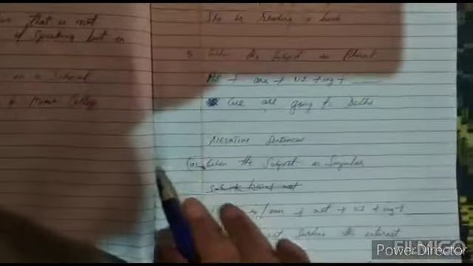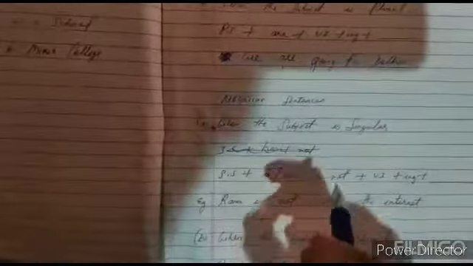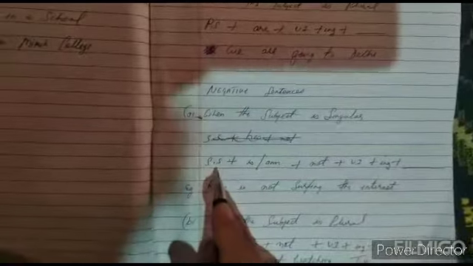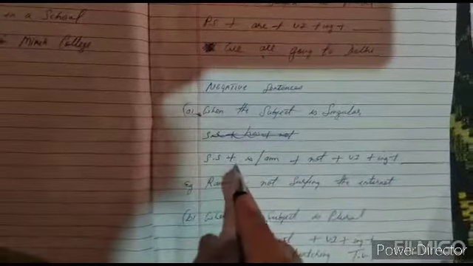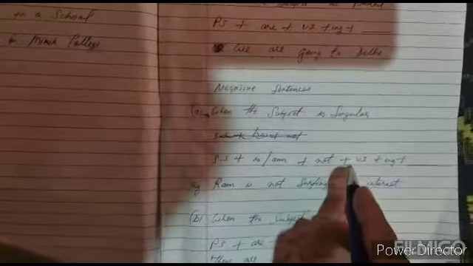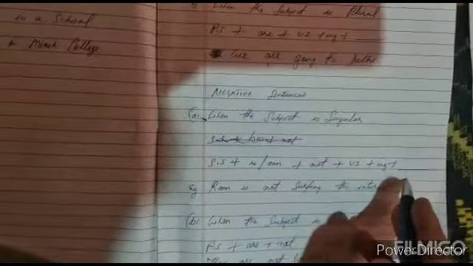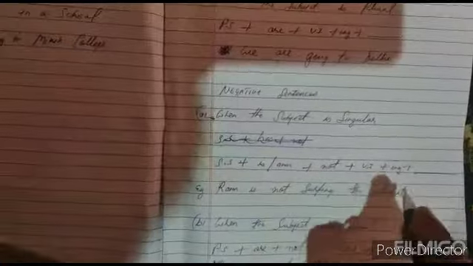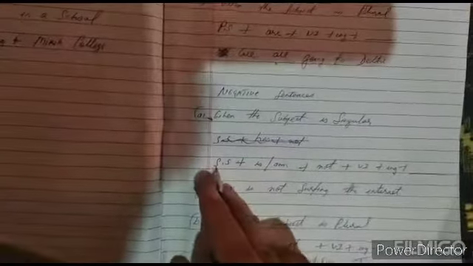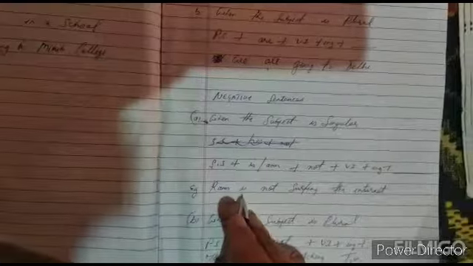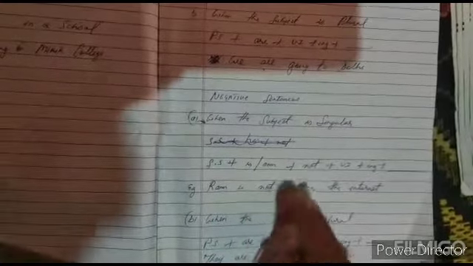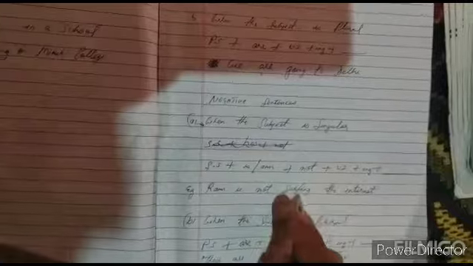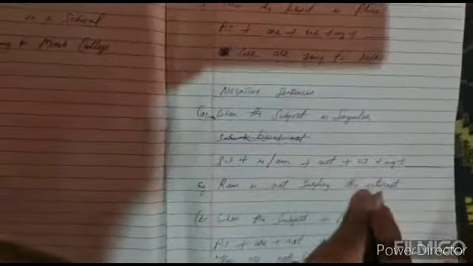Now in terms of negative sentences, when the subject is singular, the sentence will be singular subject plus is or am plus not plus first form of verb plus ing plus object. Now the sentence will be Ram is not surfing the internet. Ram is a singular subject, so I have added is, not, first form of verb surf plus ing, surfing the internet. The sentence will be Ram is not surfing the internet.